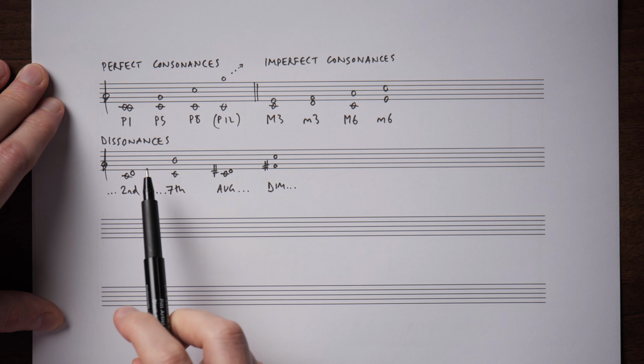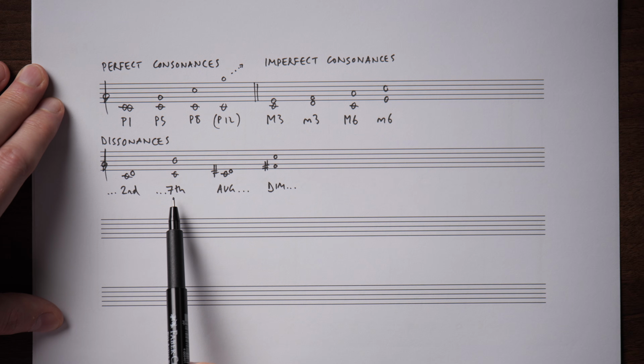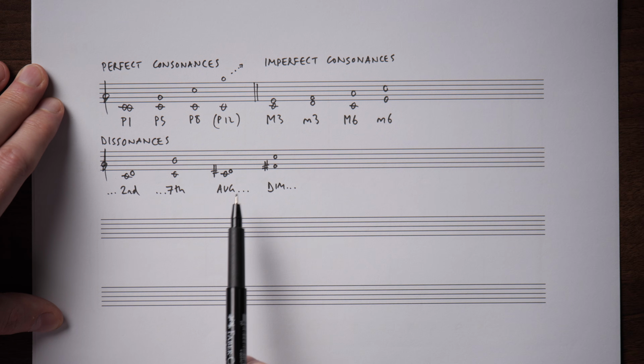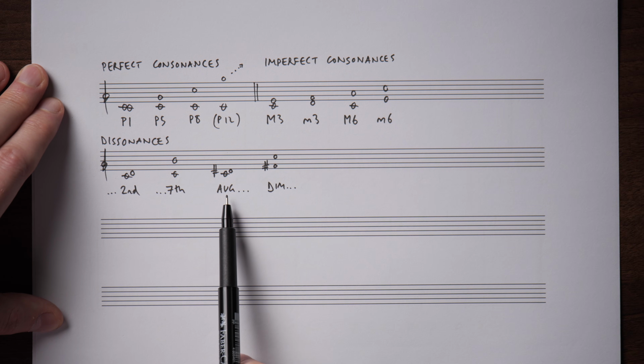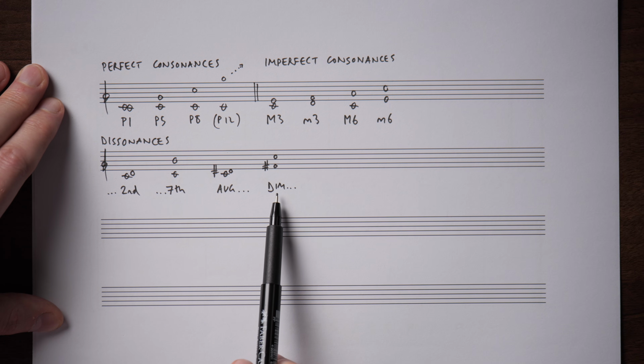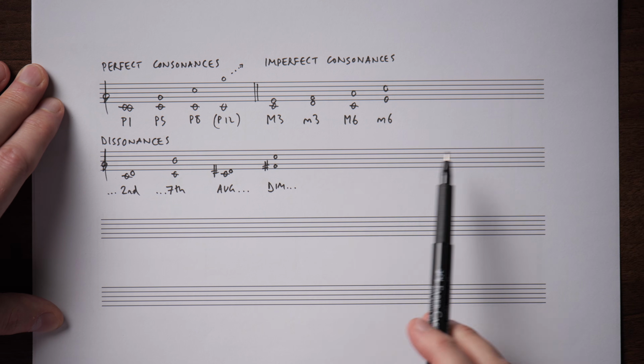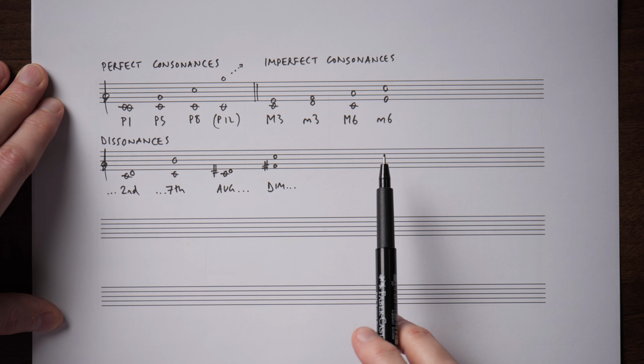And the dissonances, which are any second, even a major or minor one, any seventh, even a major or minor one, any augmented interval, such as an augmented second, and any diminished interval, such as a diminished fifth. And the quirky interval that has two meanings is the perfect fourth.